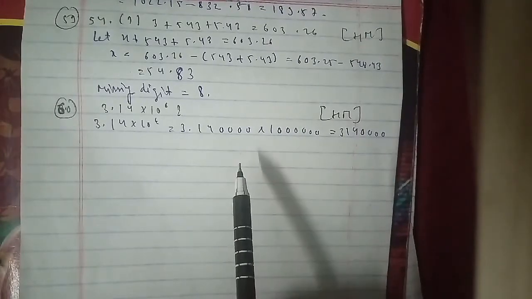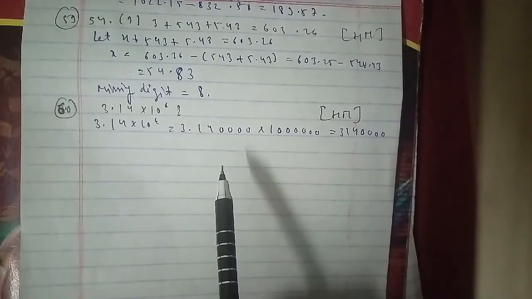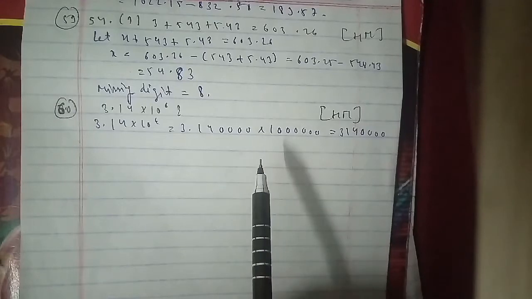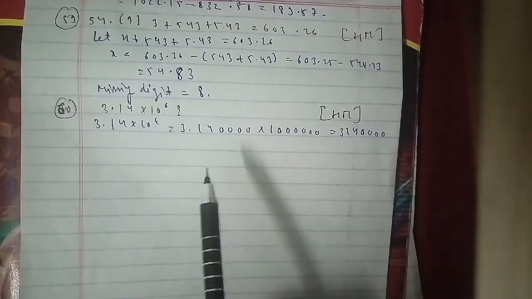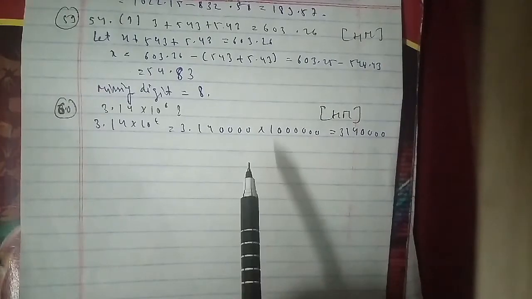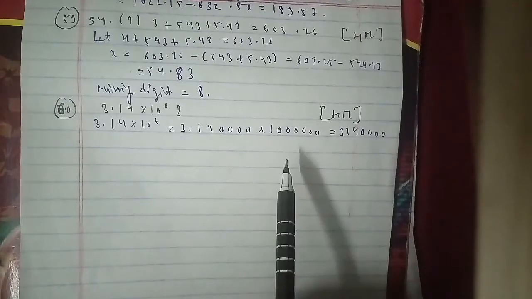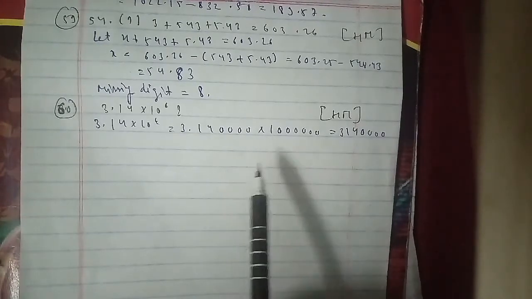In terms of quantitative aptitude, it has been divided into two sections: arithmetical ability and data interpretation. In arithmetical ability, we have done operations on numbers, HCF and LCM of numbers, and we started decimal fractions, which we will complete in the next class.